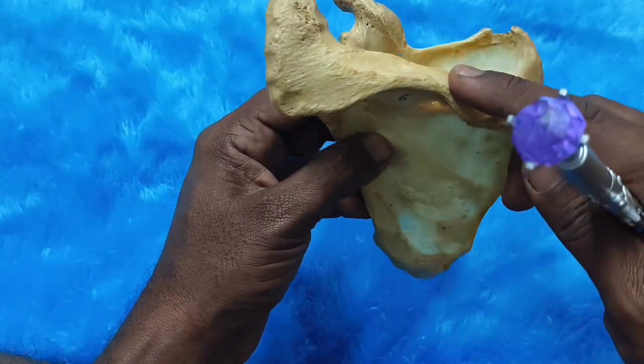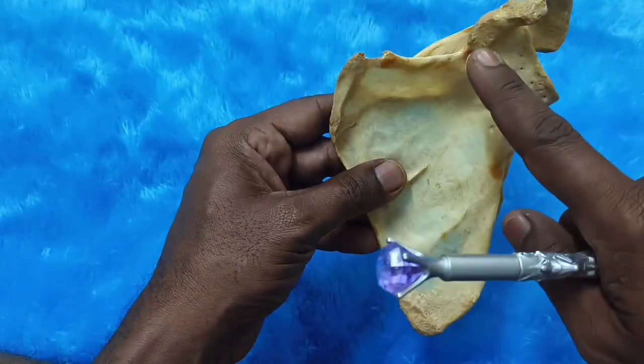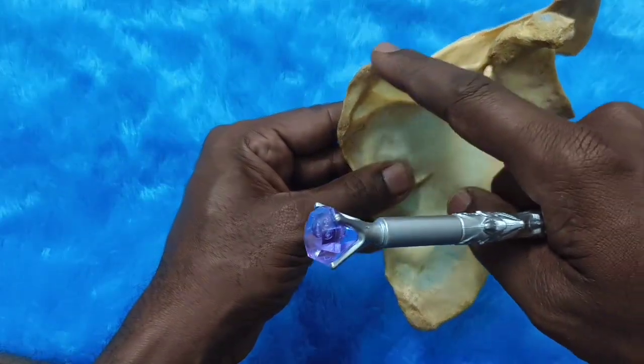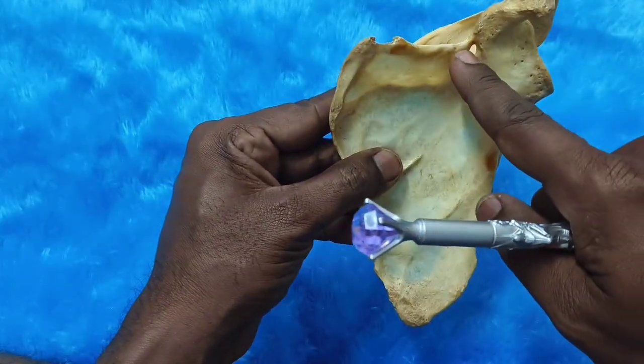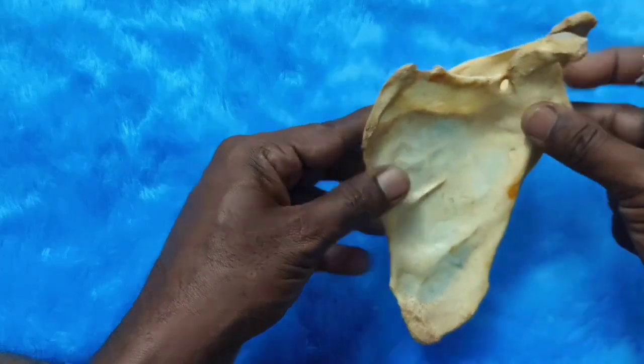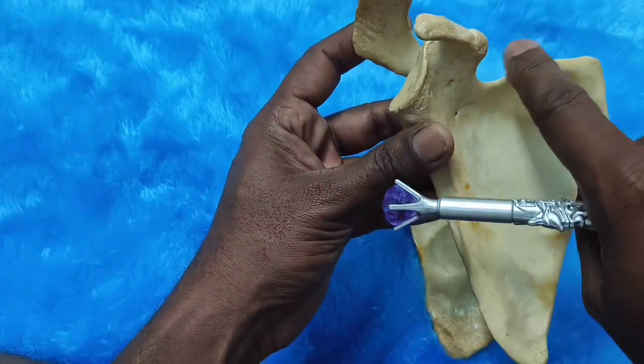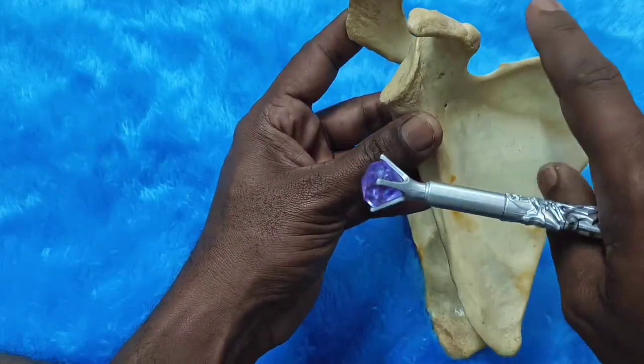The third point: when you are looking here, we have three borders in the scapula. In this case, the superior border always carries a notch, called the suprascapular notch. Here it is somewhat different. In the other scapula, you can see there is a notch called the suprascapular notch. So these are the three points we have to remember.